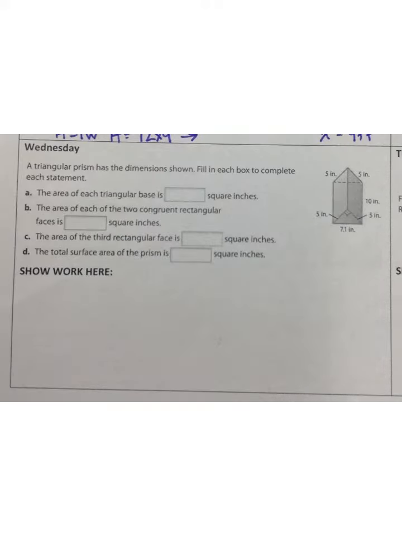Wednesday, a triangular prism has the dimensions shown. Fill in each box to complete each statement. A, the area of each triangular base is blank square inches. B, the area of each of the two congruent rectangular faces is 50 square inches. C, the area of the third rectangular face is blank square inches. And D, the total surface area of the prism is blank square inches.